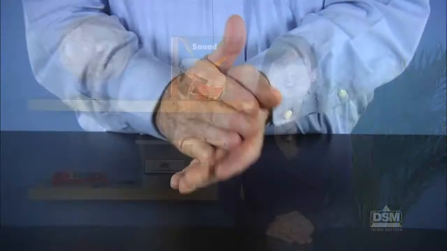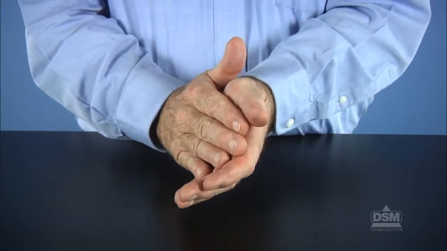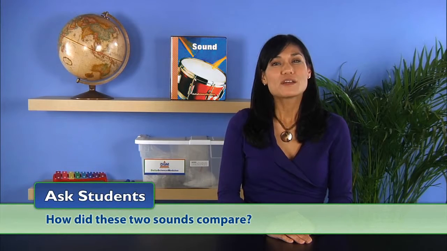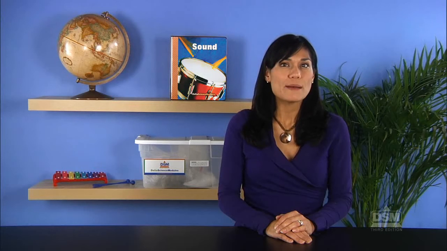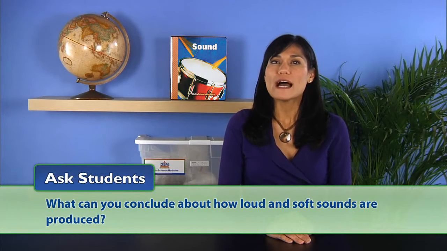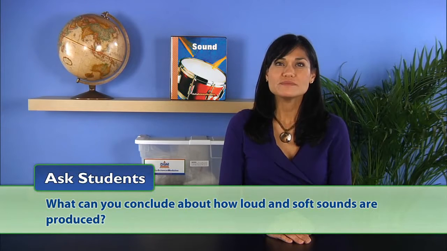Now, instruct the students to clap their hands together lightly. Then have them clap their hands hard and ask, how did these two sounds compare? The students will hear that the second clap was louder than the first. Ask the students to think about how loud and soft sounds are produced. The students should recall that they created a soft sound by tapping or clapping lightly, and a loud sound by tapping or clapping hard. Ask, what can you conclude about how loud and soft sounds are produced? The students will deduce that the harder an object is hit, the louder the sound that is produced.